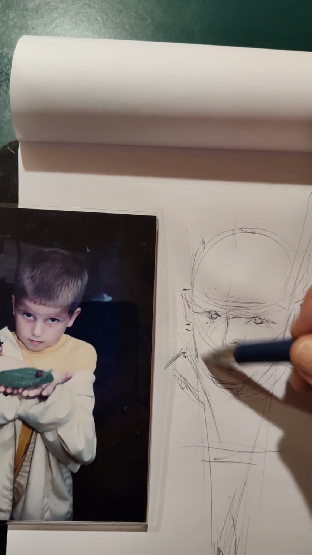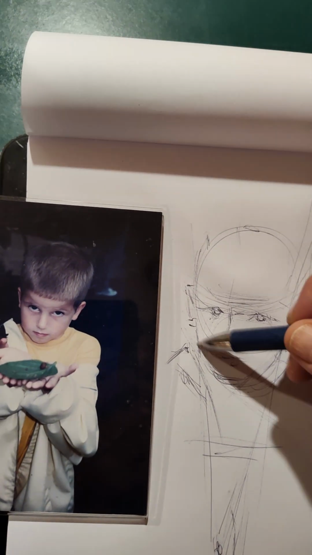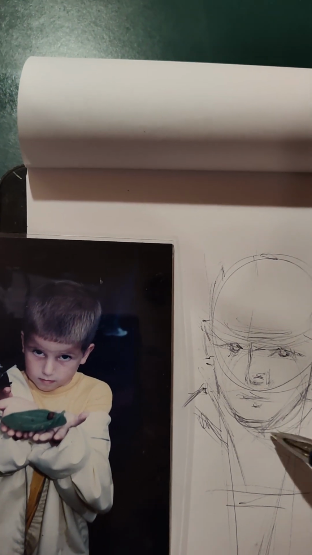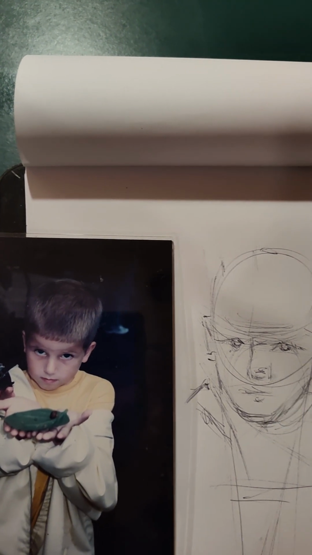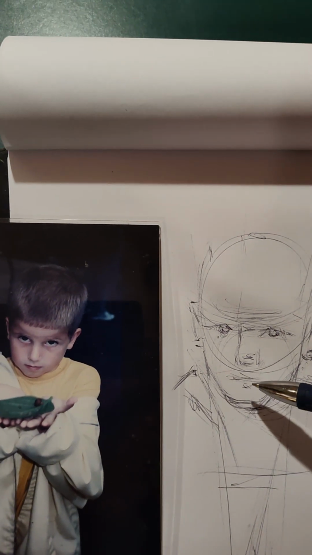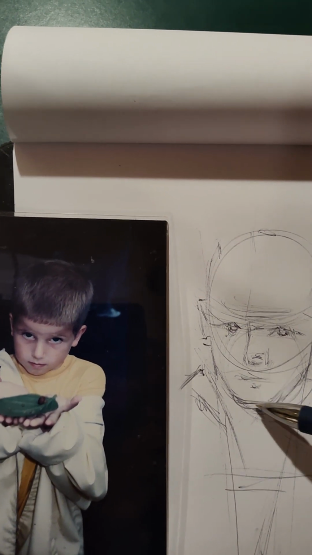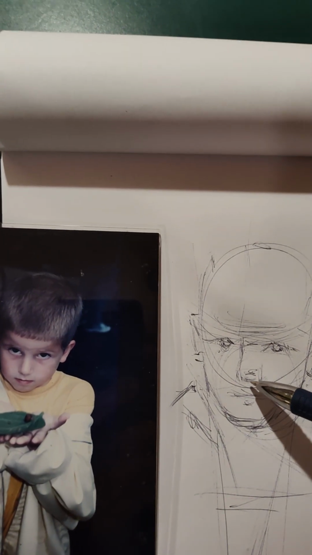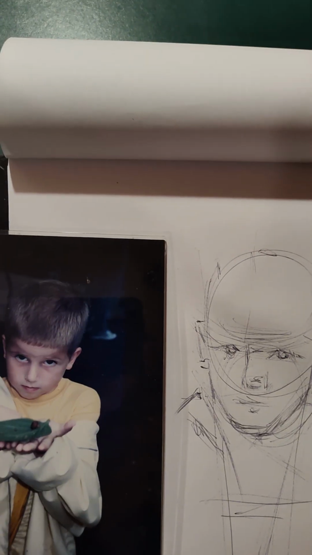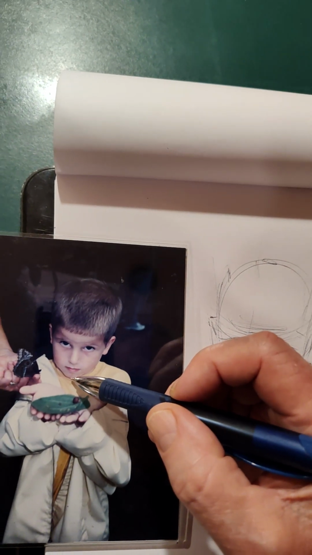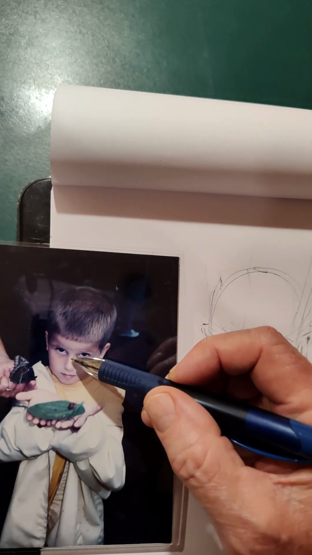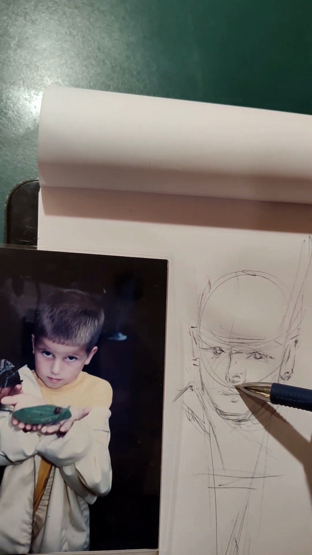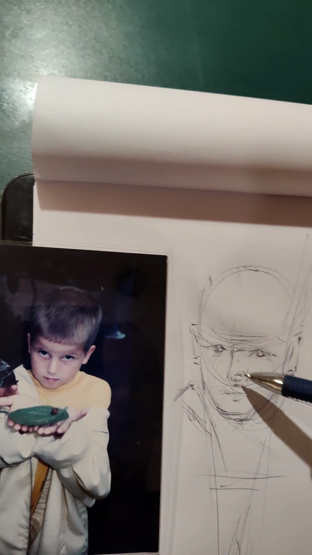So you can see I'm working through the whole drawing. I'm not focusing on one particular spot. I'm just trying to establish my angles and my distances. Let's just see if this is right. From the bottom, it looks like the chin is a little bit long to me compared to the reference. Either that or the nose is short. Does it look like that to you? So let's count. 1, 2, 3. It comes up. 1, 2, 3, 4. It's about right, actually.